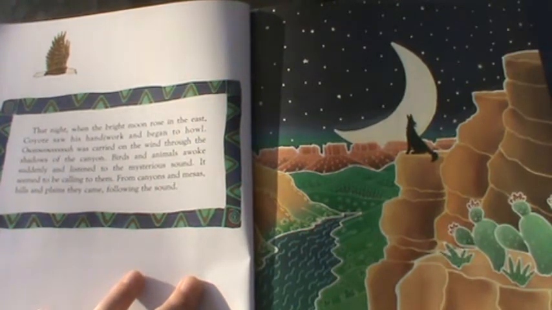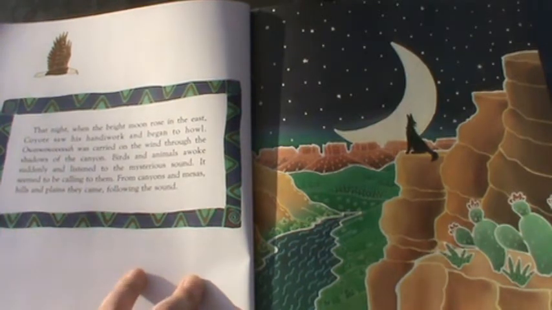That night, when the bright moon rose in the east, Coyote saw his handiwork and began to howl. The howl was carried on the wind through the shadows of the canyon. Birds and animals awoke suddenly and listened to the mysterious sound. It seemed to be calling to them from canyons and mesas, hills and plains. They came following the sound.